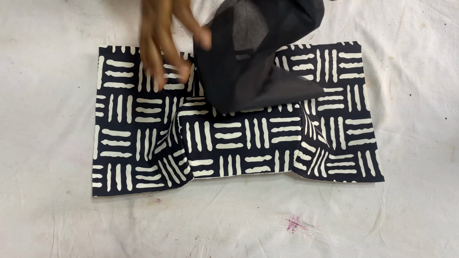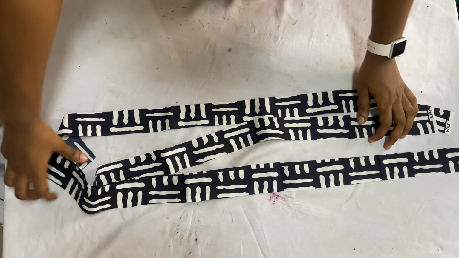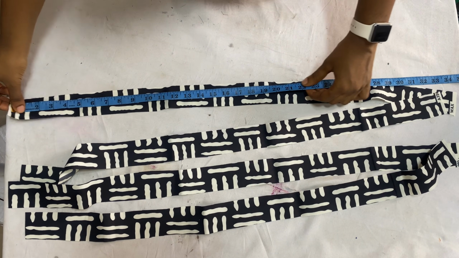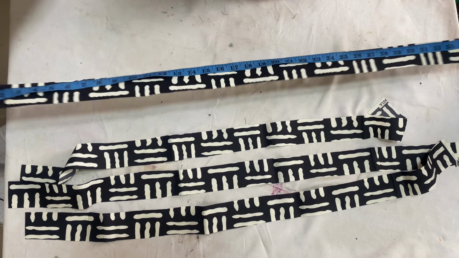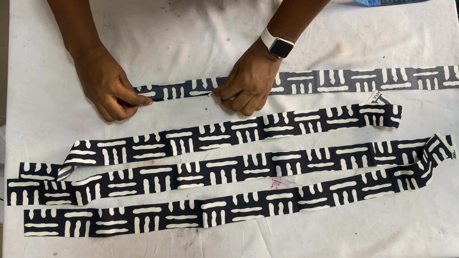So before we turn over with our lining, we're going to be attaching our spaghetti straps, and I'm gonna head to cut out the fabrics I'll be using. So I have 4 pieces of it, 2 for the front and 2 for the back. And for the length, I have 35 inches. You can decide to make yours longer, and the width, I have 2 inches.